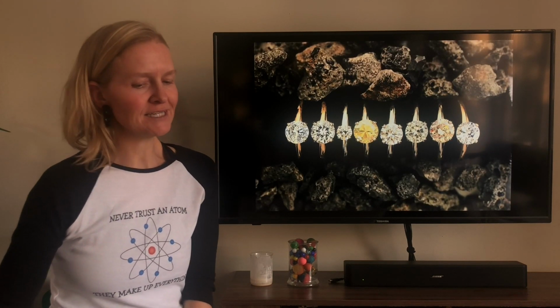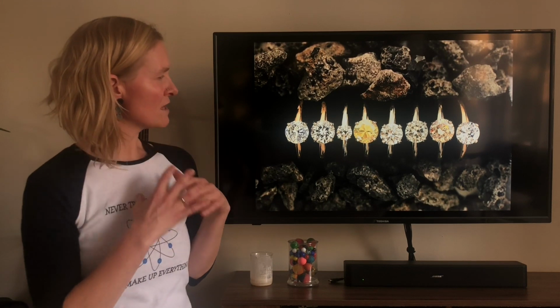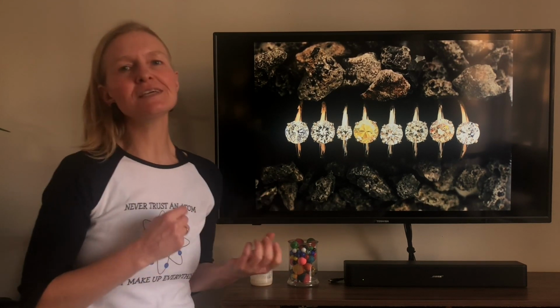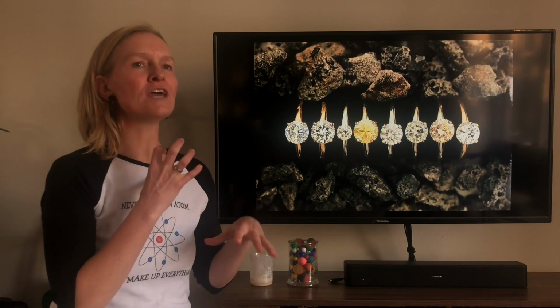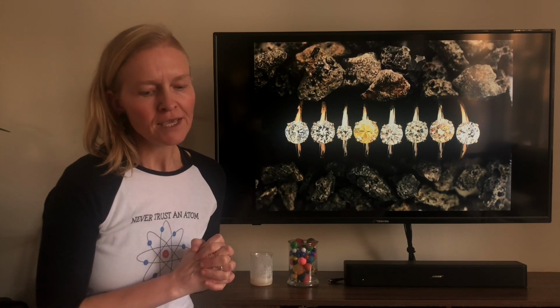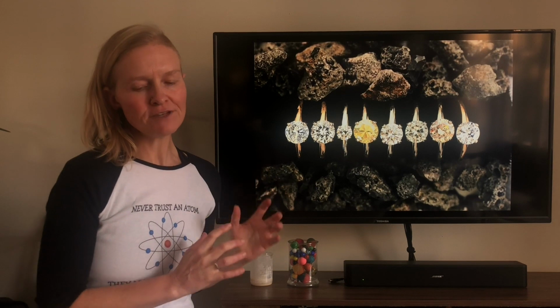Even something like diamonds. Diamonds are one of the hardest substances known, and they're used to cut just about any material because they're so hard. And that has to do with their molecular structure. They're so stable and so strong. In open air, diamonds will melt at about 700 degrees Celsius.